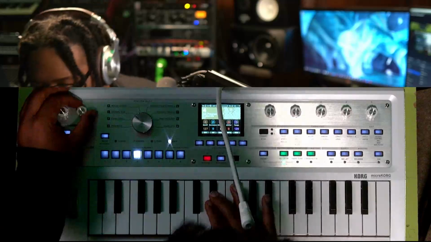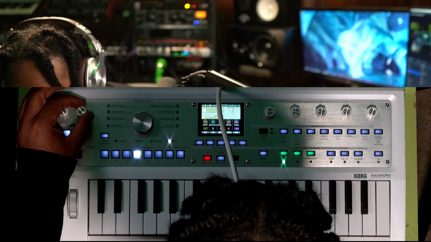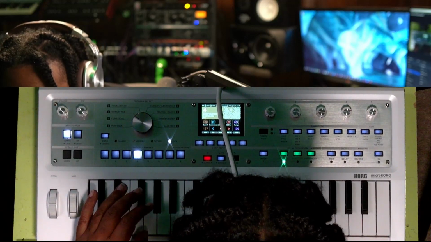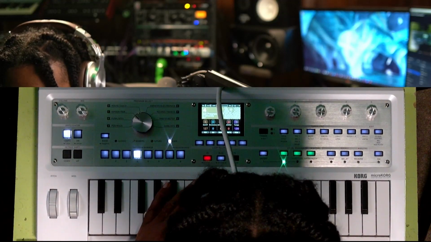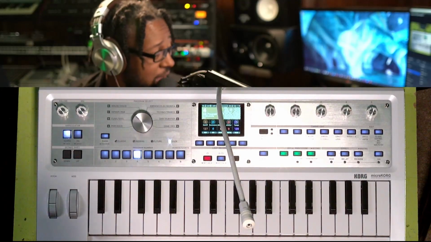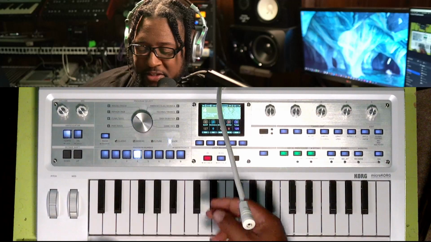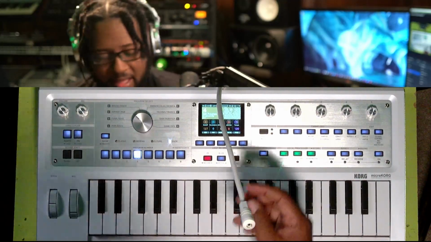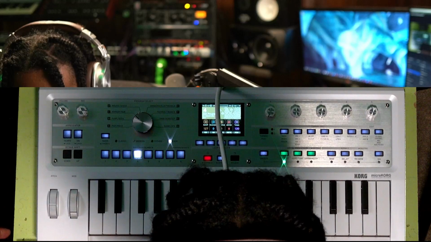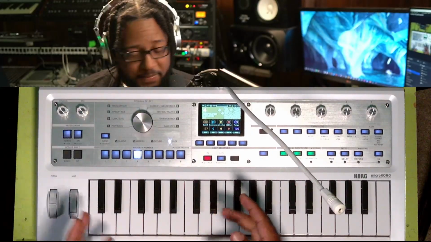So now if I talk, oh yeah. As you can see, the vocoder itself is kind of like pitch following, so you don't really have to play anything, I don't think. Yeah, see, I'm playing it right now. I'm not a very big fan of the tracking.